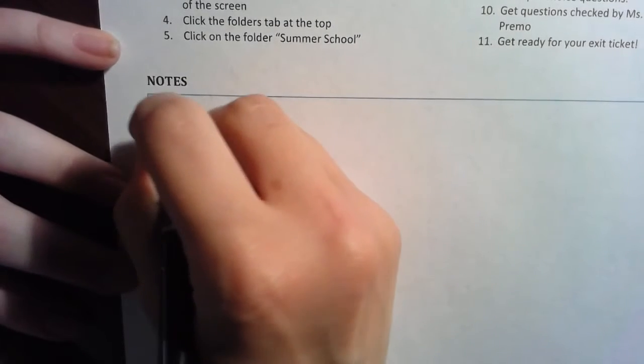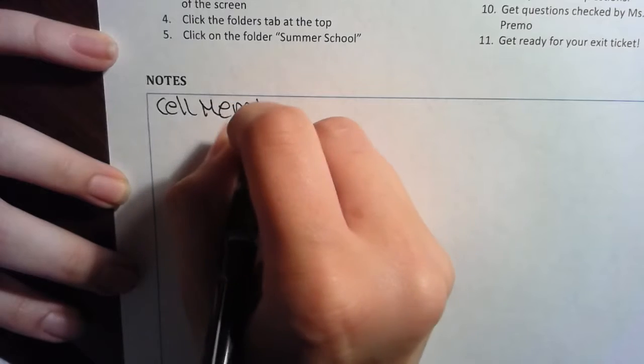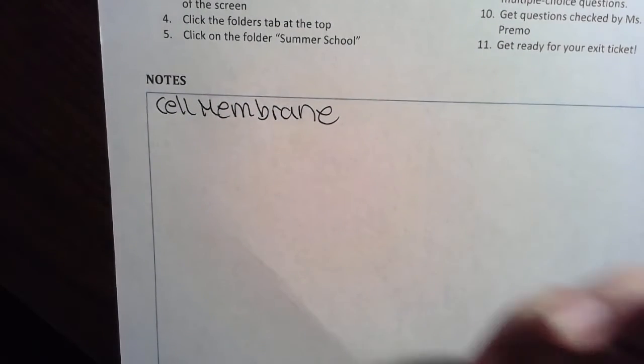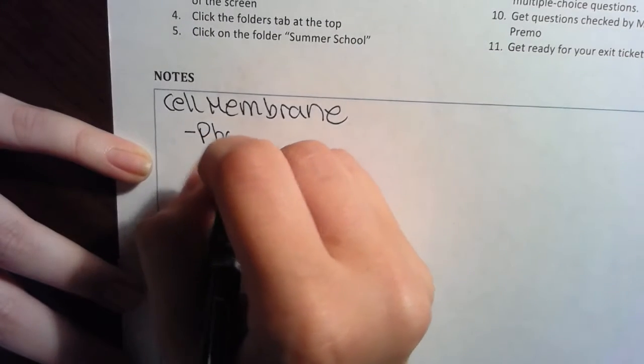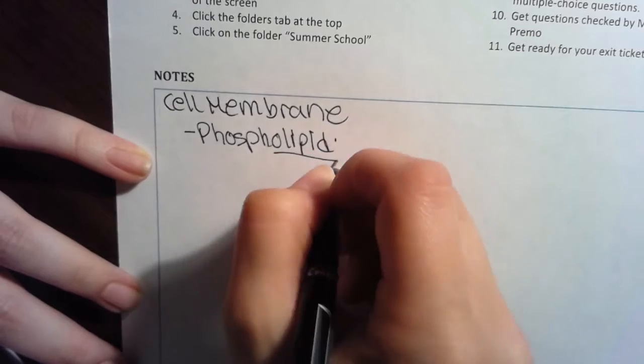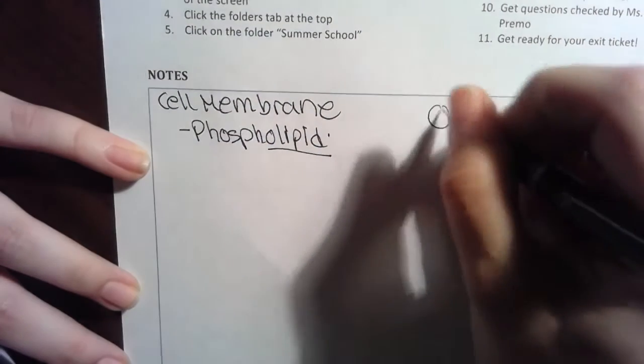The first thing that we need to talk about when we're talking about cell transport is the cell membrane. So I'm going to make a little note about the cell membrane. The cell membrane is made up of phospholipids. Remember, a phospholipid is a lipid, hence what is in its name.